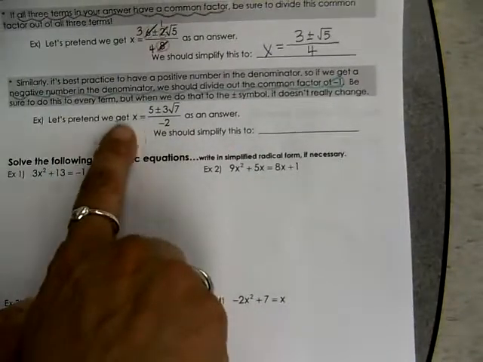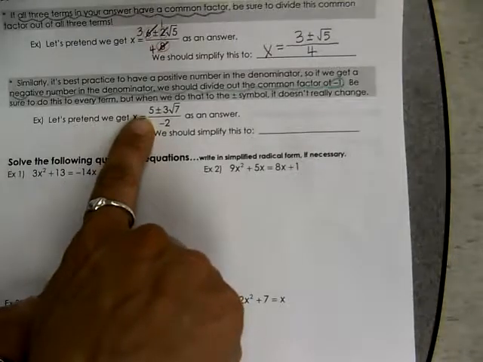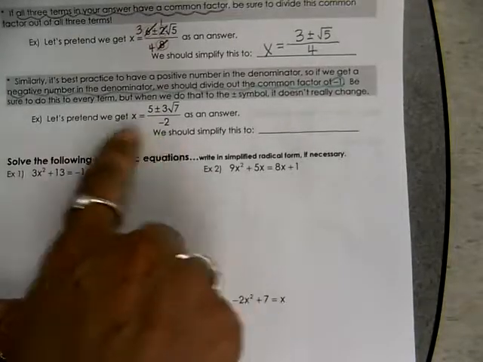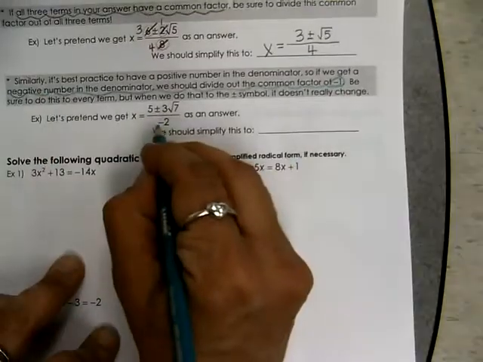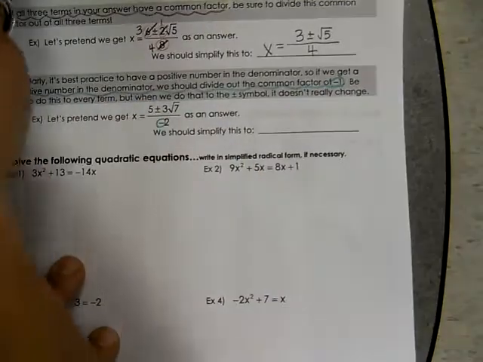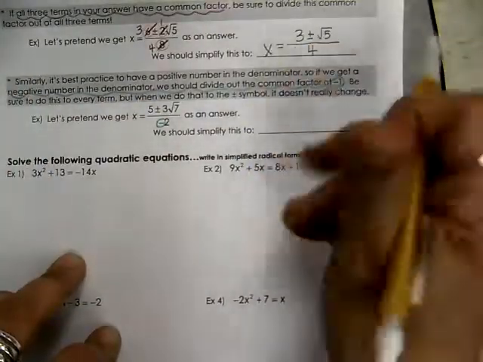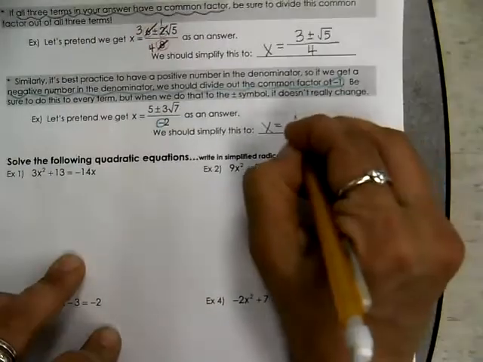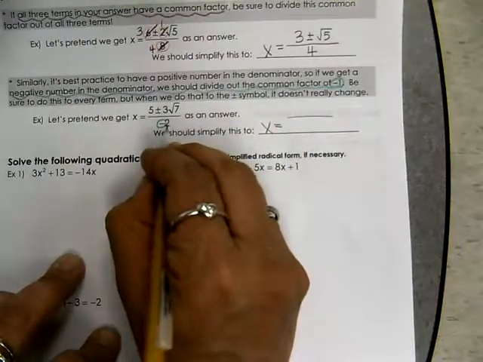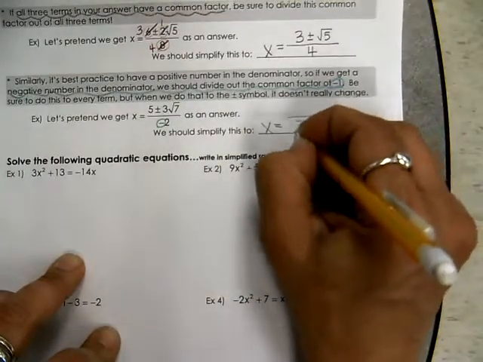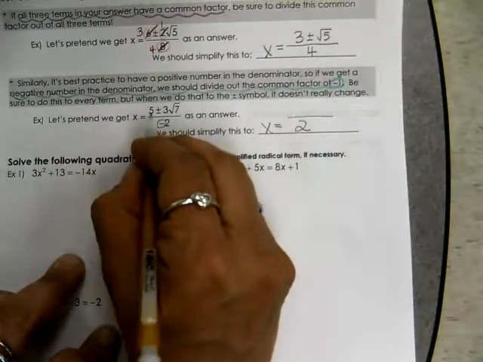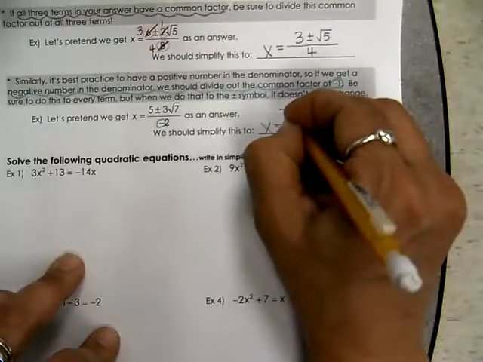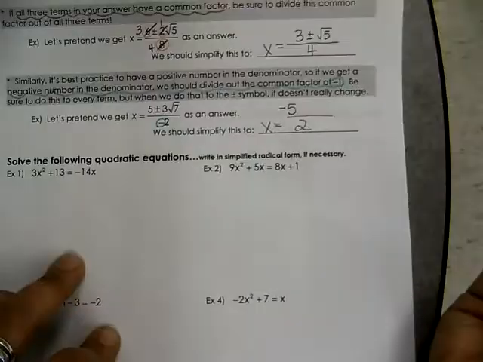So let's pretend we get x equals 5 plus or minus 3 root 7 over -2. We notice that there's a negative in our denominator. We should simplify this to x equals, and we want to change the -2 to a +2. So that means that the positive 5 changes to a -5.